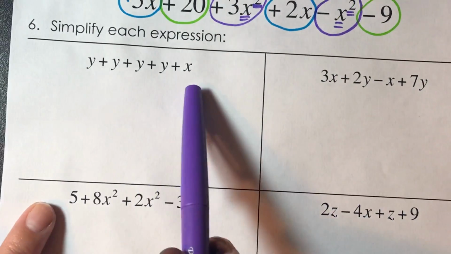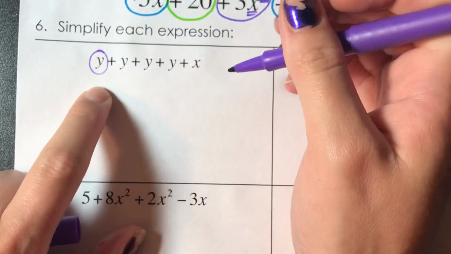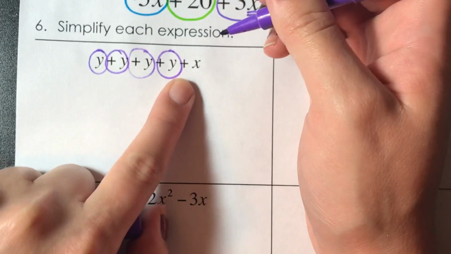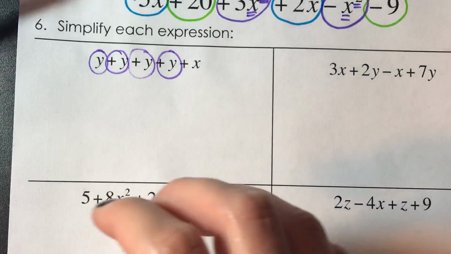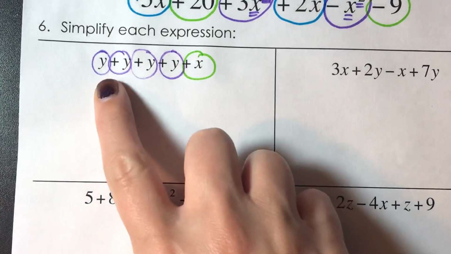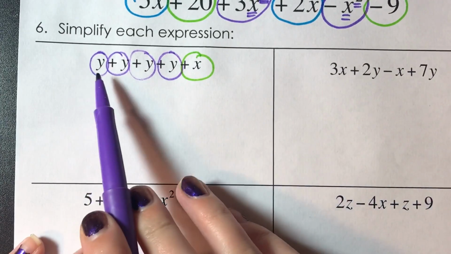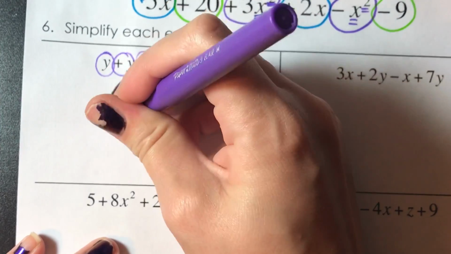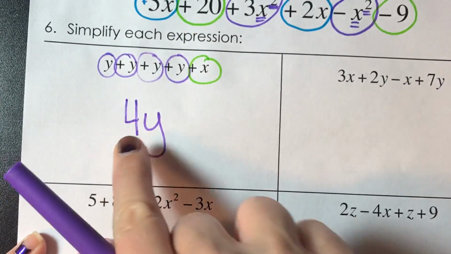So I'm going to look at this one. Here's a Y. Do I see any other Y's? Yes. Yes. Yes. Nope. That's a different variable. I'm going to use a different color. Now I'm ready to combine them. So all the purple ones I'm going to put together. How many Y's do I see? 1, 2, 3, 4. So this is the same as if I had 4 Y's.